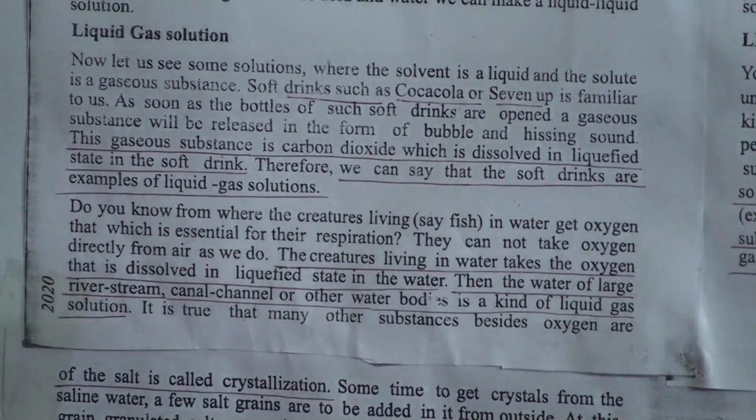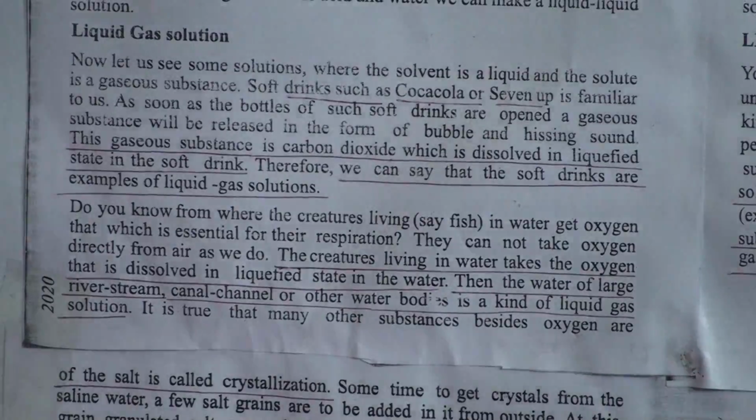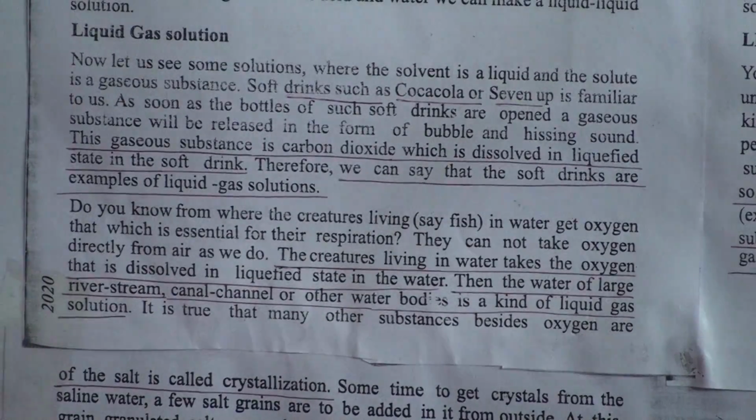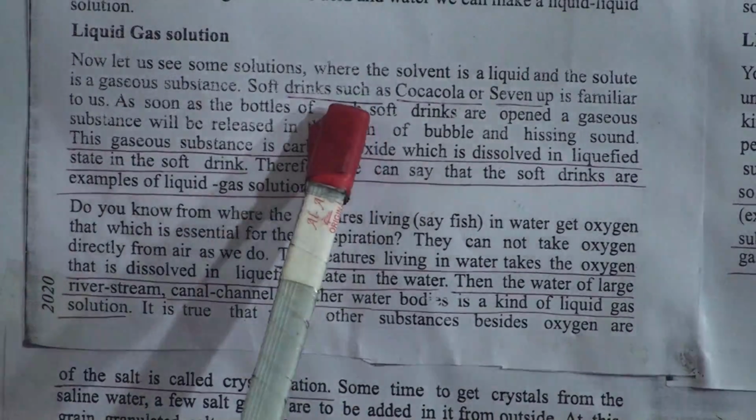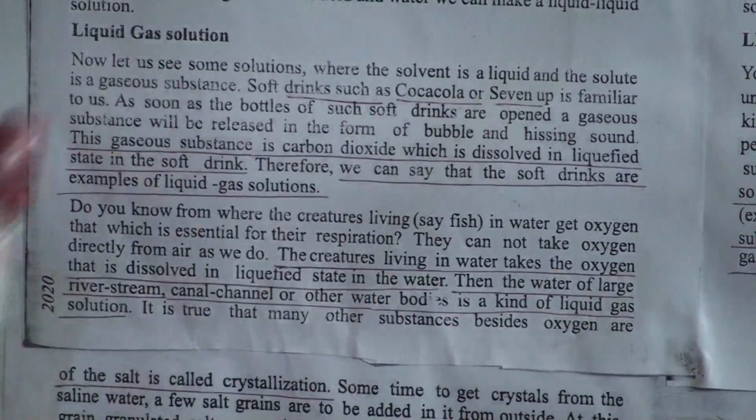So we can find a liquid-gas solution example when we use soft drinks like Coca-Cola and 7-Up. When we open it, the sound and the bubbles coming out are a gas, carbon dioxide, which was converted into liquid state and mixed with the soft drink, and this is the liquid-gas solution.